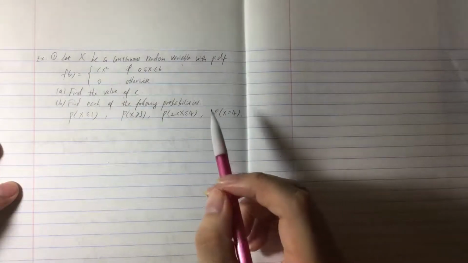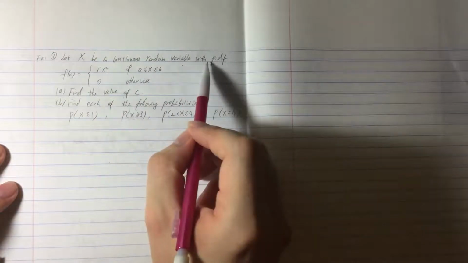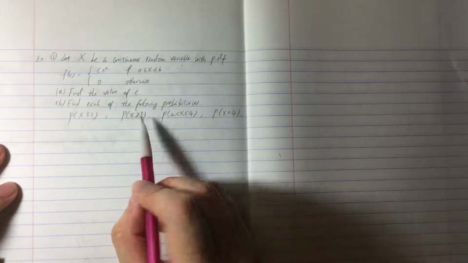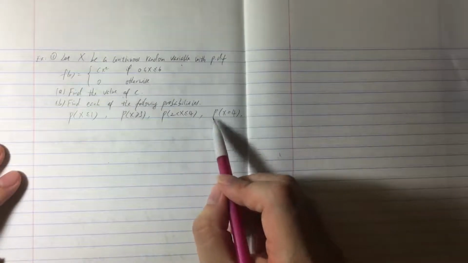Next, let's look at an example. Let X be a continuous random variable with probability density function f(x) equal to cx squared if x is between 0 and 6, and 0 otherwise. Part A, find the value of c. Part B, find each of the following probabilities: the probability that X is less than or equal to 1, the probability that X is greater than or equal to 3, the probability that X is between 2 and 4, including 4, and the probability that X is equal to 4.